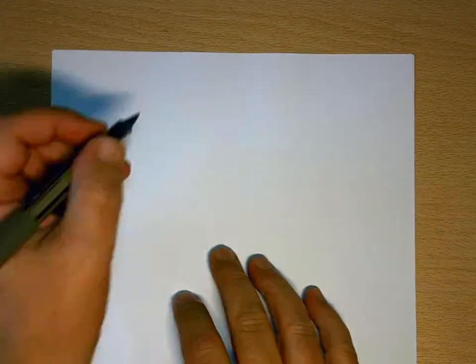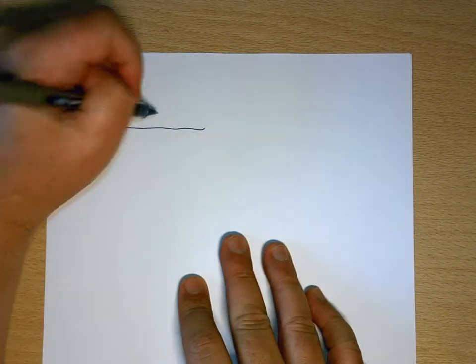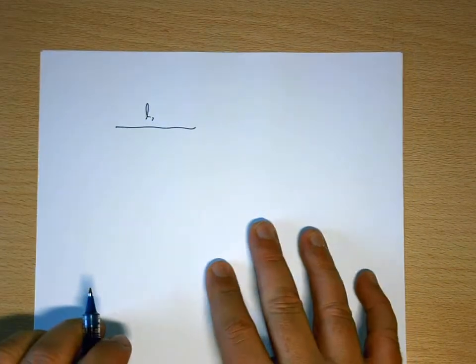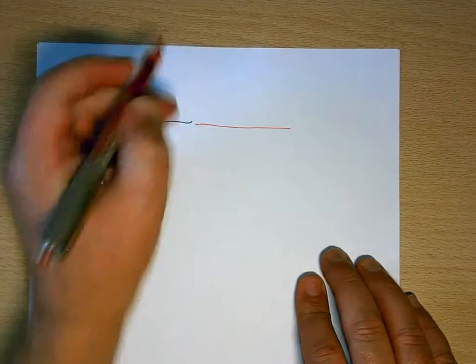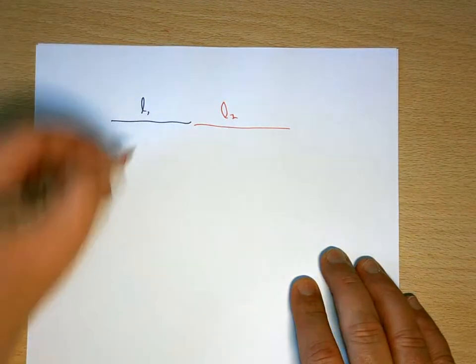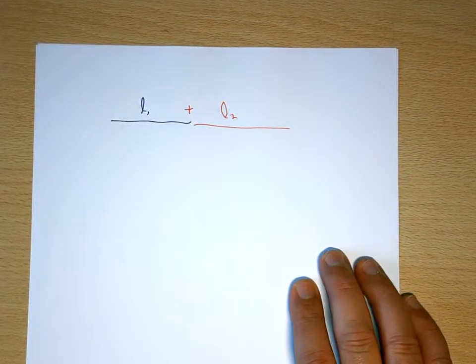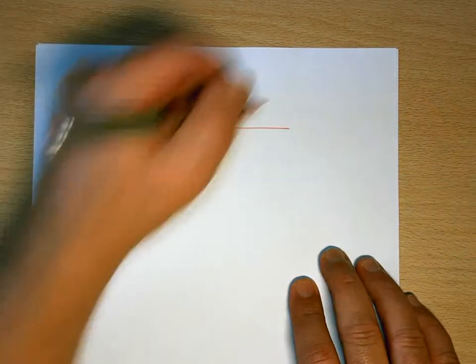So to start with, we need to just go back to looking at what happens when we work with lengths. So if we have a length and we add a different length to it, what we get is a longer length, but it's still a length.